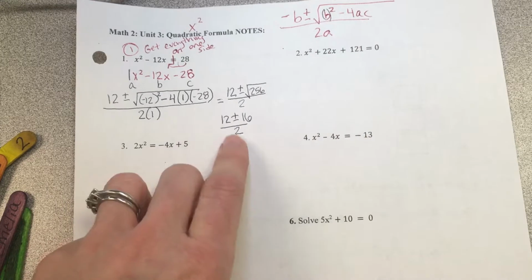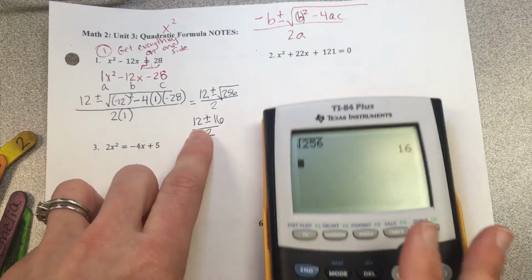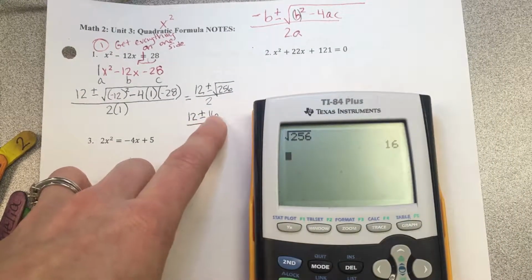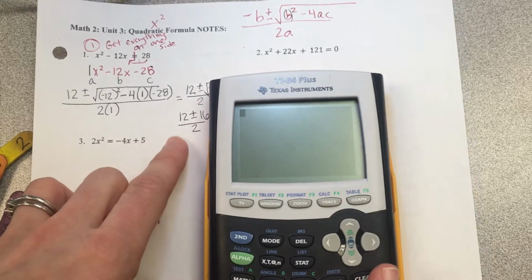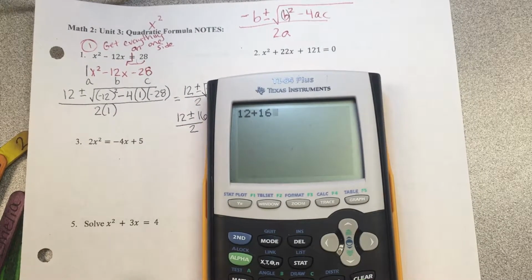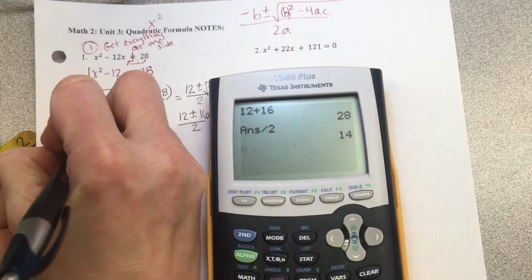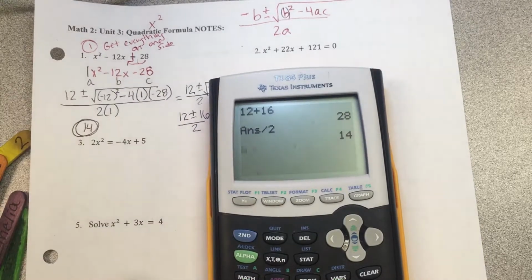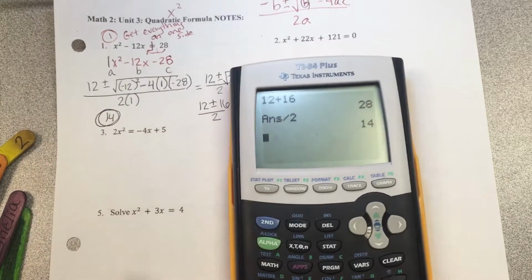All right. We are about done. We have to do 12 plus 16 and divide that by 2. Watch how I'm going to do that in the calculator. 12 plus 16, I'm going to press enter, and then I'm going to divide by 2. 12 plus 16, press enter, divide by 2. So one answer you get is 14. That's one of your answers.